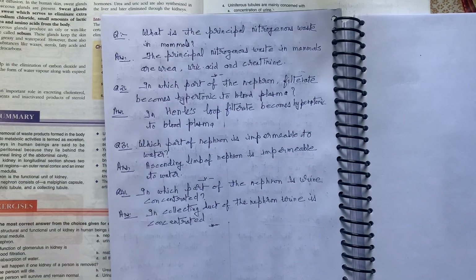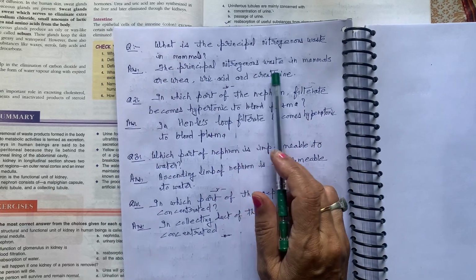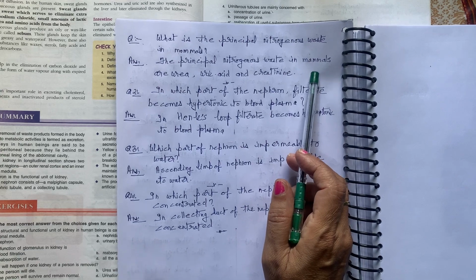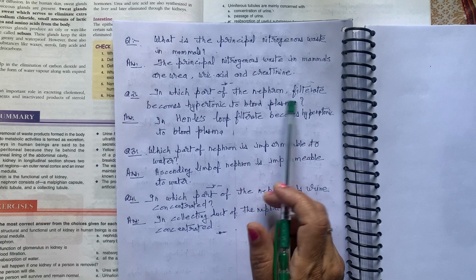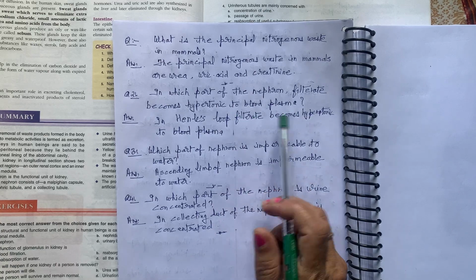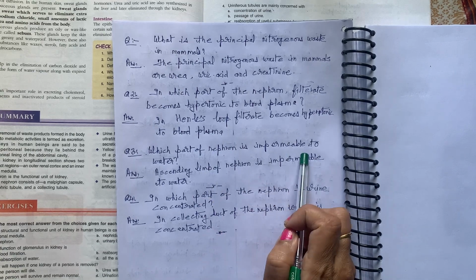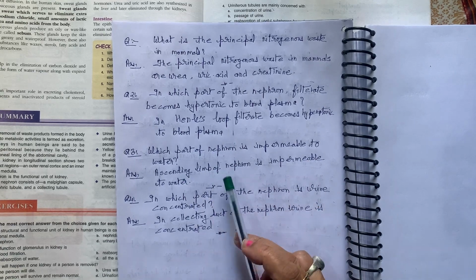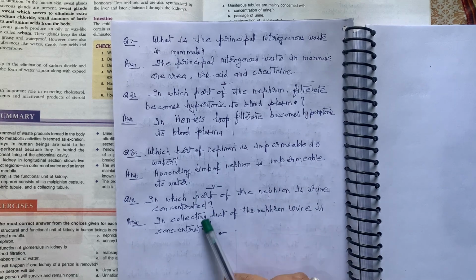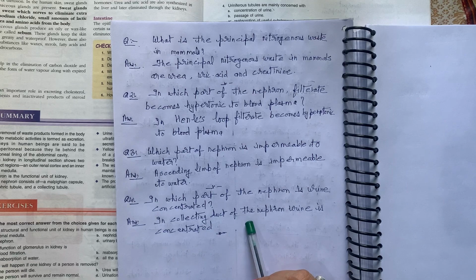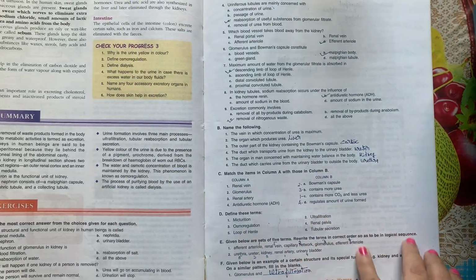Now here are a few questions. What is the principal nitrogenous waste in mammals? The principal nitrogenous wastes in mammals are urea, uric acid, and creatinine. In which part of the nephron does filtrate become hypertonic to the blood? Loop of Henle. Filtrate becomes hypertonic to plasma. Which part of nephron is impermeable to water? Ascending limb of nephron is impermeable to it. In which part of the nephron is urine concentrated? In the collecting duct of the nephron, the urine is concentrated.